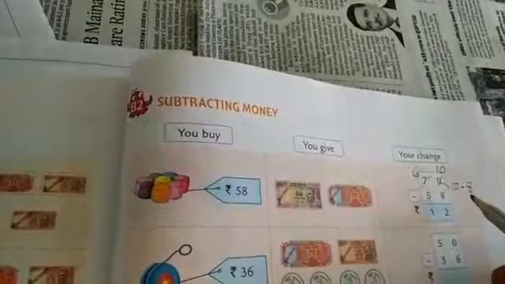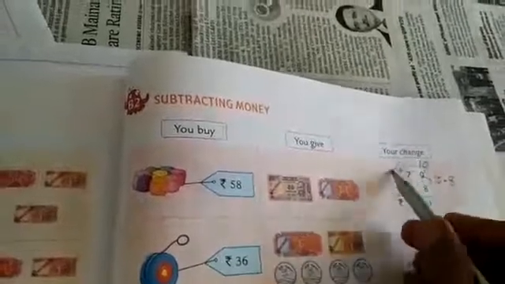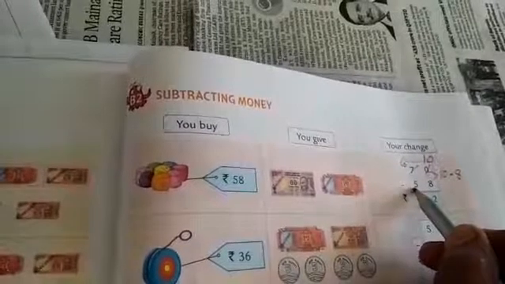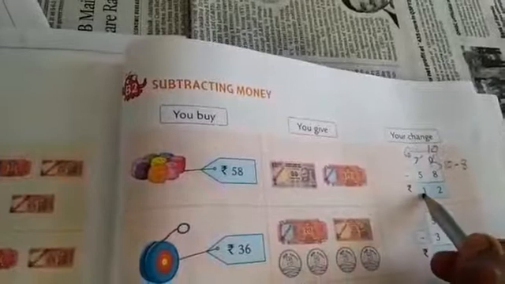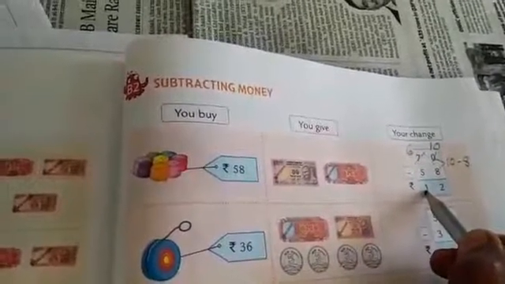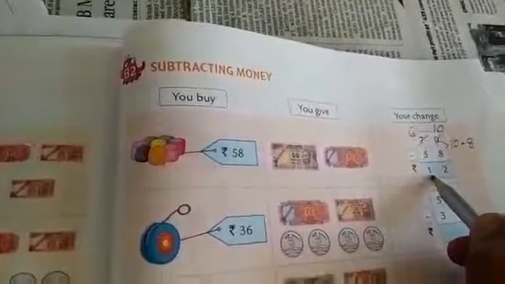You know what is 10 minus 8? From 10 you take away 8. How many are left? 2 are left. Right, the answer is 2. Next, 6 minus 5. What is 6 minus 5? That is 1. 6 and 5 are nearest numbers. Their difference is 1. Okay, so you have to get a balance of 12 rupees. Next one.